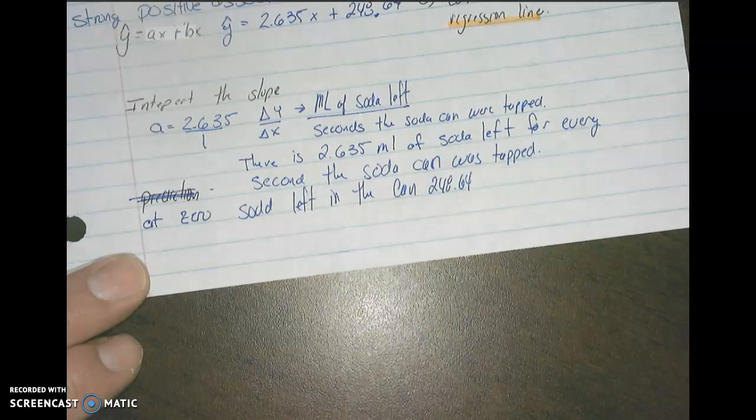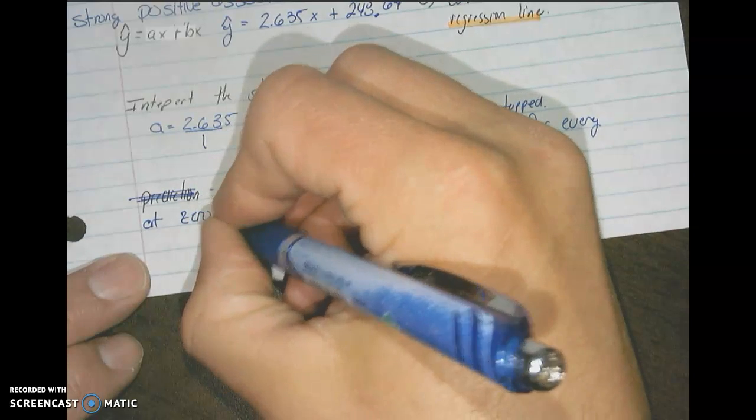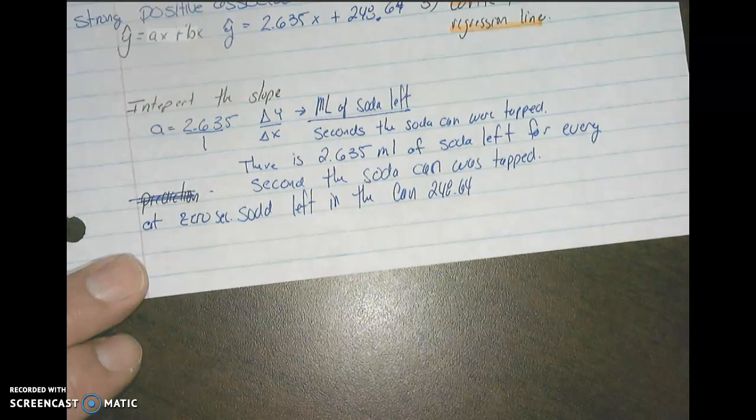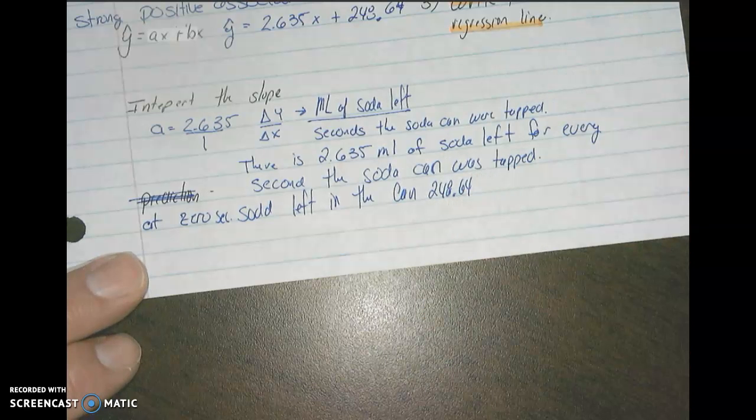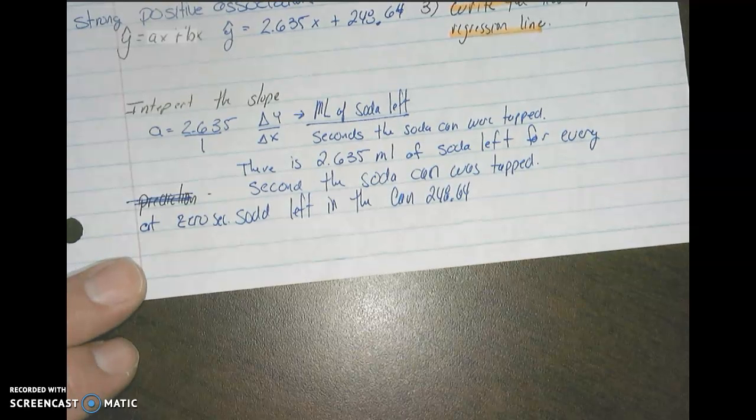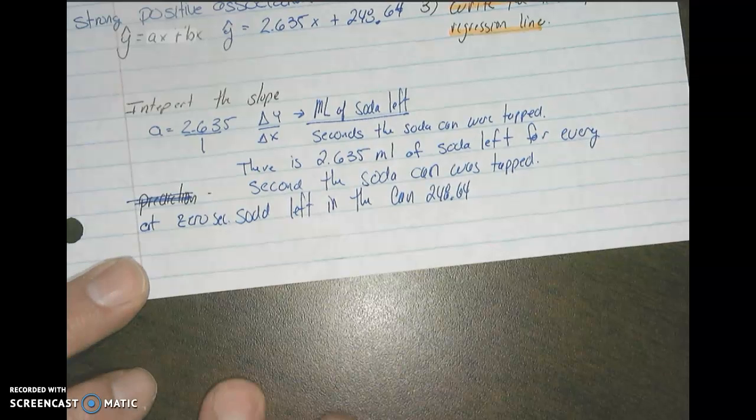Okay, so at 0 seconds, soda left in the can is 248.64, right? Now, this actually fits into our data. So are we doing an extrapolation? No. What's an extrapolation again? When it's outside the data.